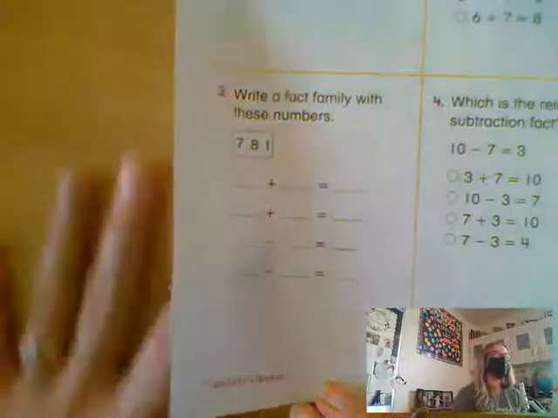Faith, your hand is up. What do you need? Does that help? Okay. All right.